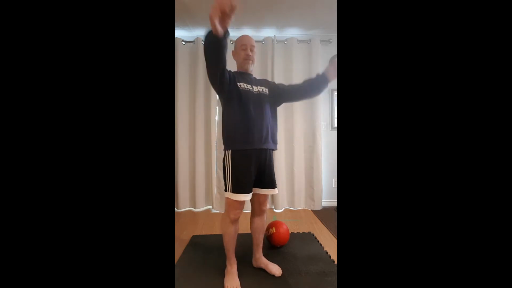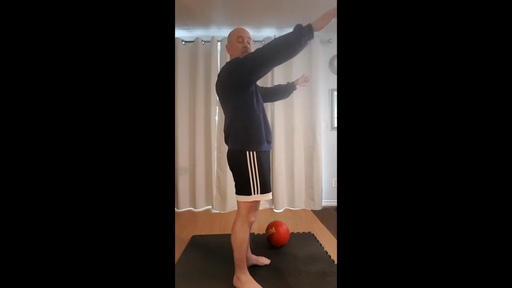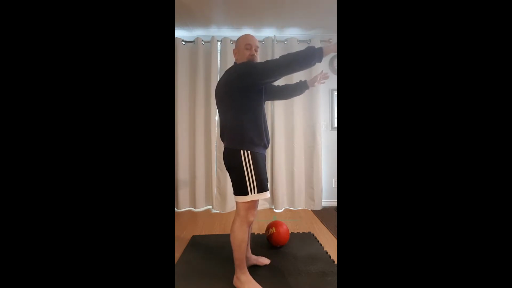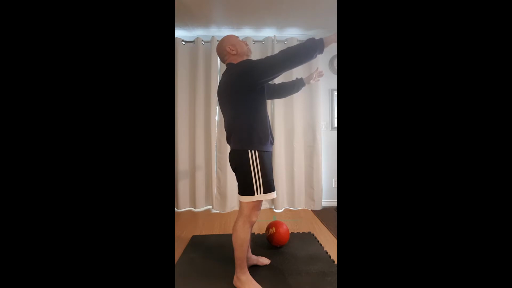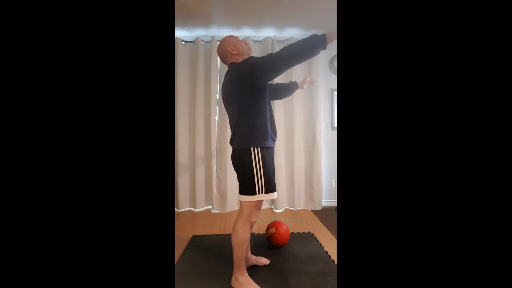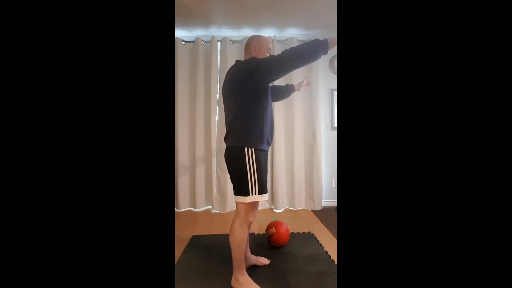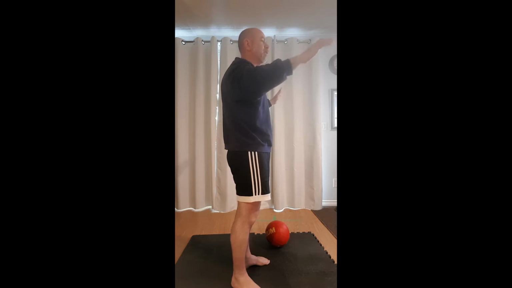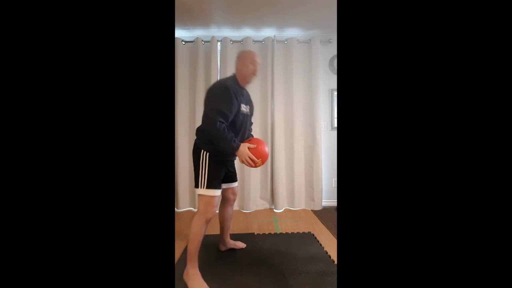All right, now the final skill that I want to go into is the basic header. For a header, what we're going to be doing is abducting and flexing our shoulders, and at the same time abducting our scapula and extending our neck. Now as the ball arrives, we're going to go from that position and flex the neck and at the same time adduct the scapula. And this will look somewhat like this.